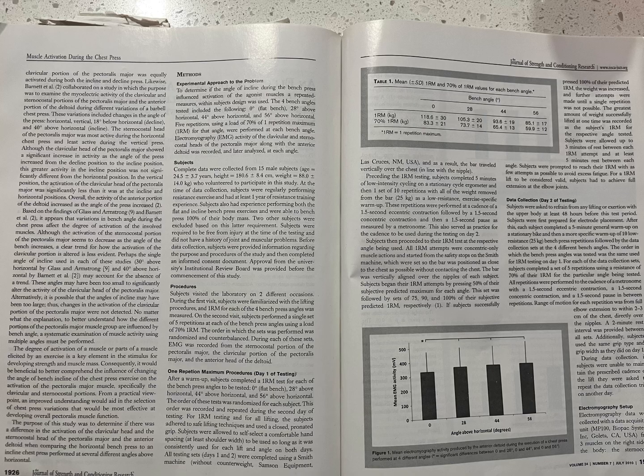Recording electrodes for the clavicular portion of the pectoralis major were then placed on the mid-clavicular line over the second intercostal space, and the electrodes for the sternocostal portion of the pectoralis major were placed on the mid-clavicular line over the fifth intercostal space. The electrodes for the anterior deltoid were aligned vertically below the lateral end of the clavicle, over the mid-belly of the anterior deltoid.